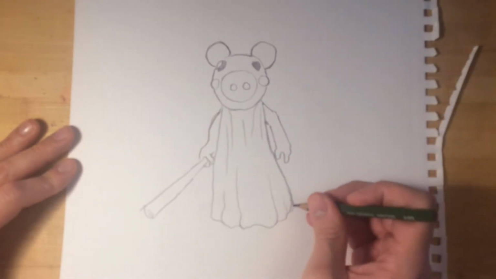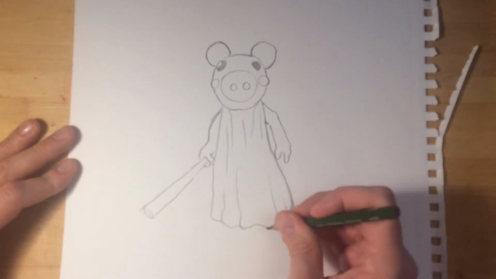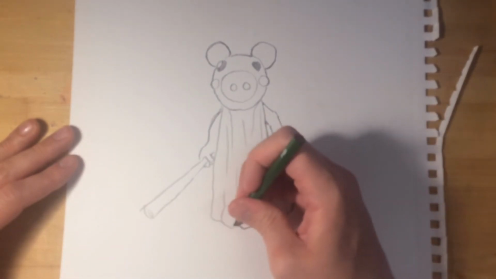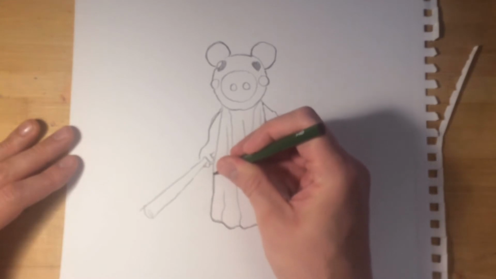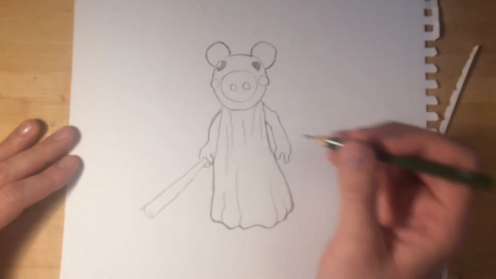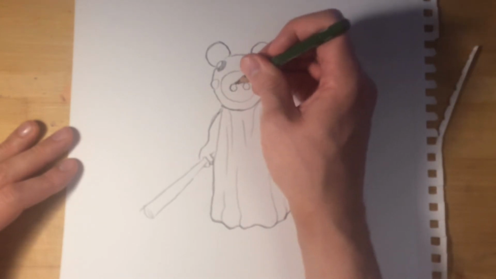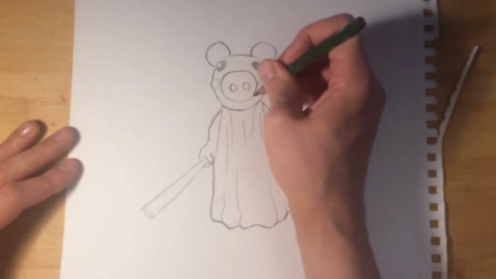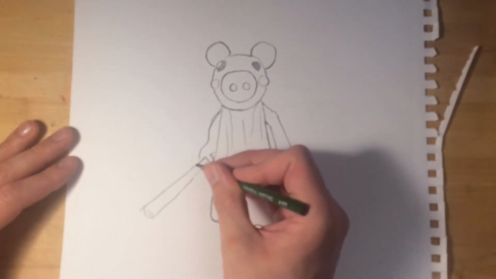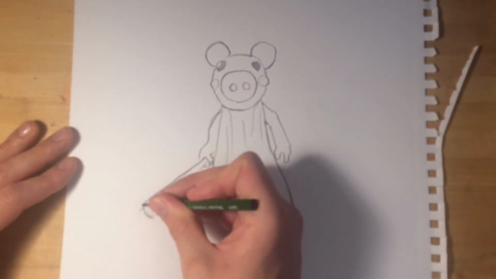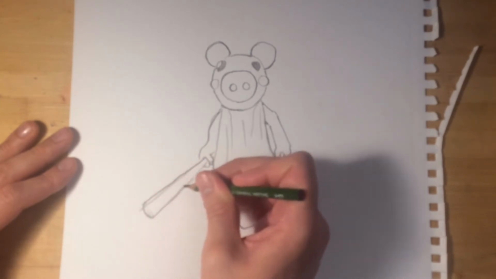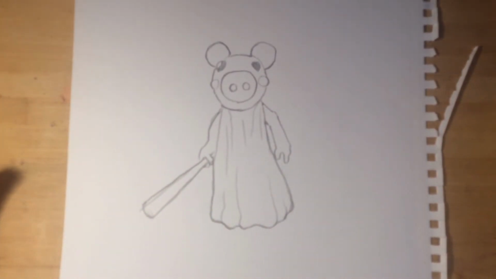I'm gonna make the outlines a little darker. Make this darker too. So that, I'm pretty sure that's all there is. I'm looking at the picture and I think that's the so-called piggy. I think my picture looks pretty close. So we're gonna do the next request.